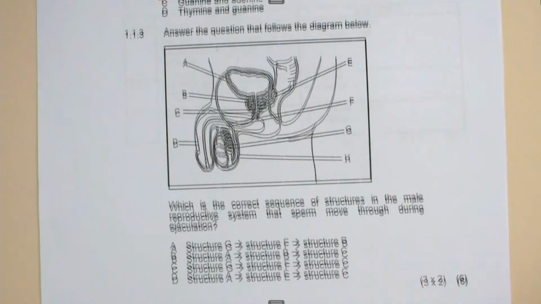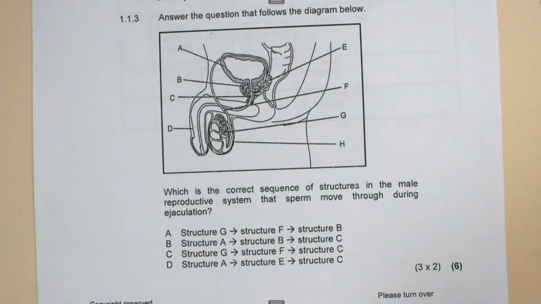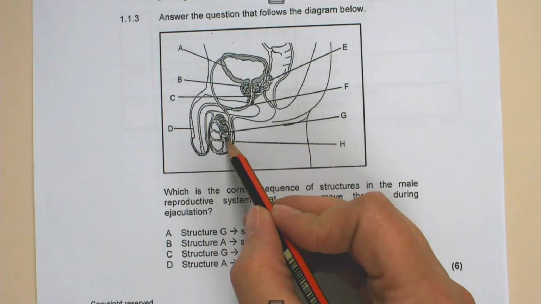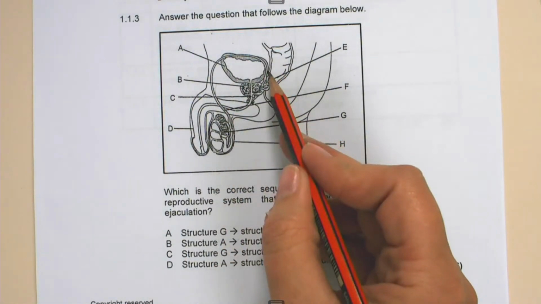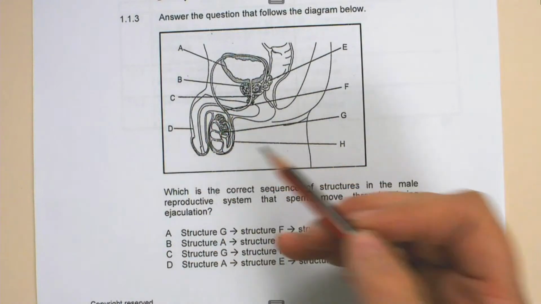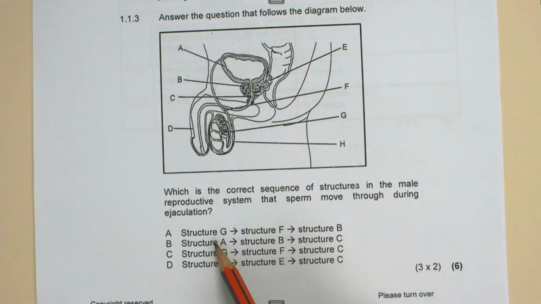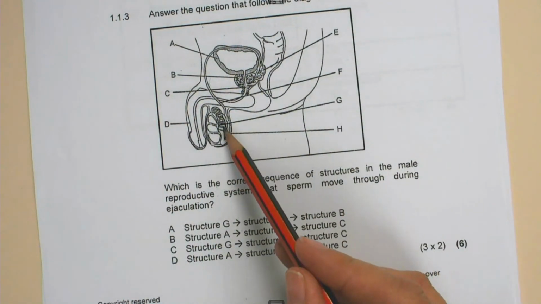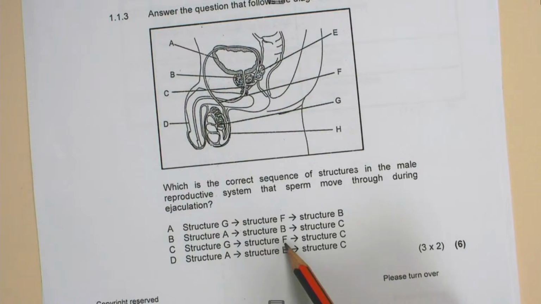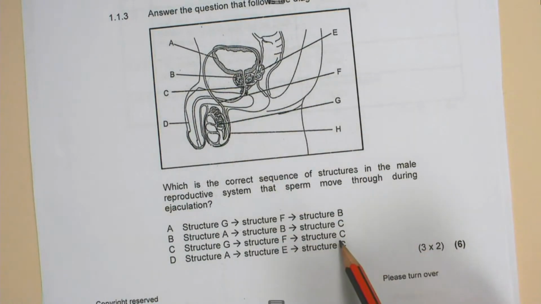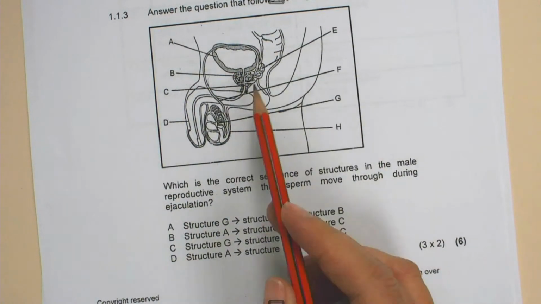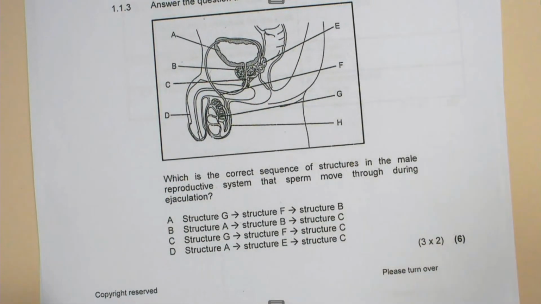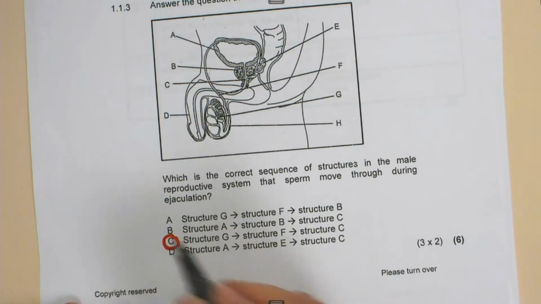If we start here at G, moving up through the vas deferens, moving down to the urethra, the correct answer will be structure G, the semen tubes, structure F, the vas deferens, and then structure C, the urethra. So the correct answer in this case will be number C.